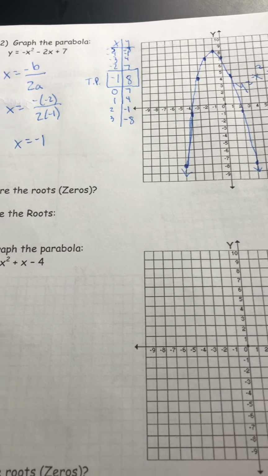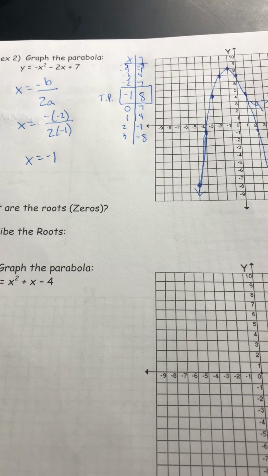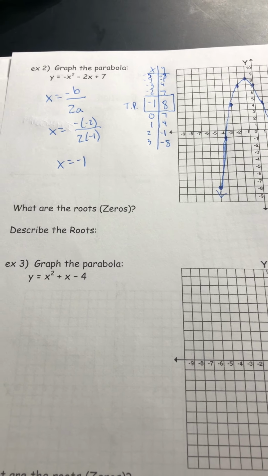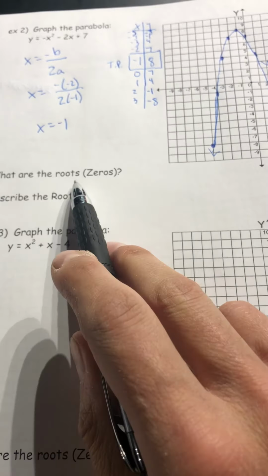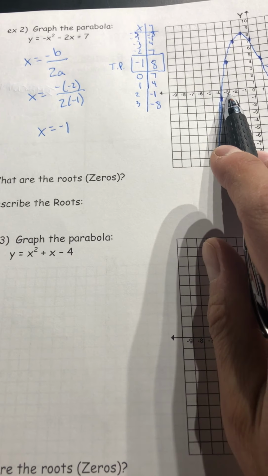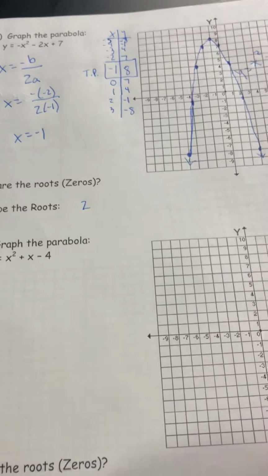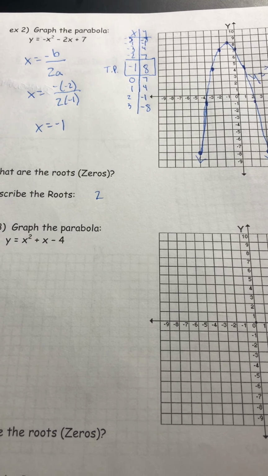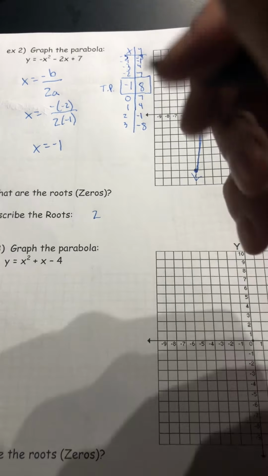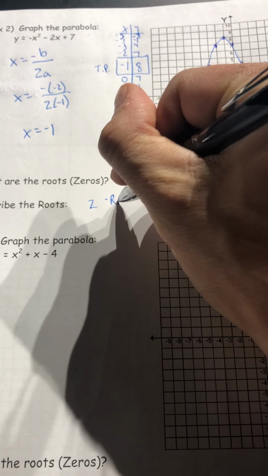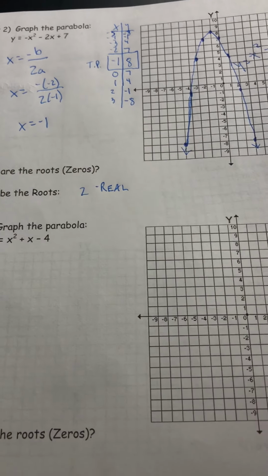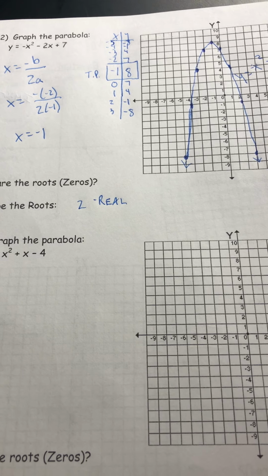So we're going to look here, and it says, what are the roots? We're going to do that in a second. Let's describe them first. We know there are 2 roots because the parabola crosses the x-axis in 2 spots. Now, we know they're real because once again, they do cross the x-axis. But we don't know if they are irrational or not.